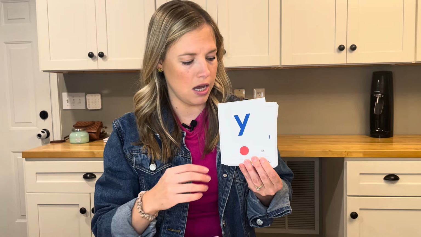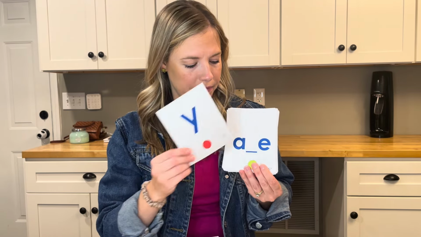Okay, Y at the end. So this is where Y can make those different sounds. Y can represent that Y sound at the beginning of a word, but at the end of a word, it can represent I. It can also represent E, and then sometimes it can represent I, like gym. So Y like cry, E like baby, and I like gym.